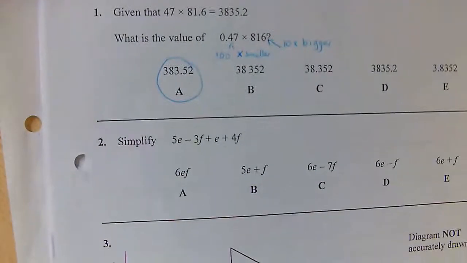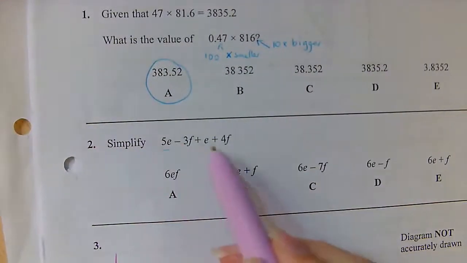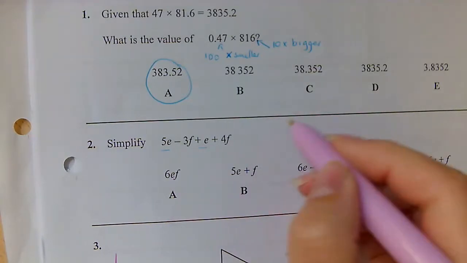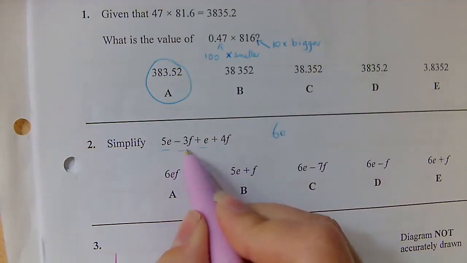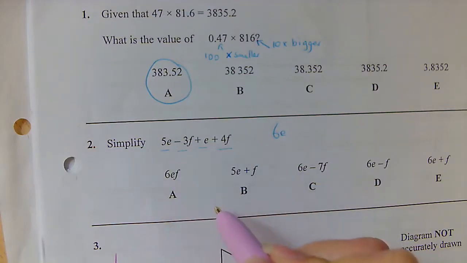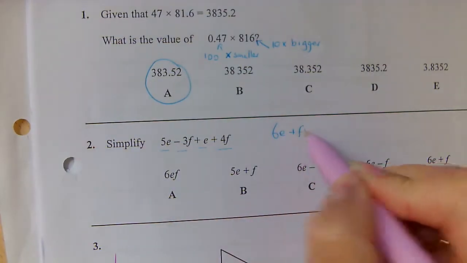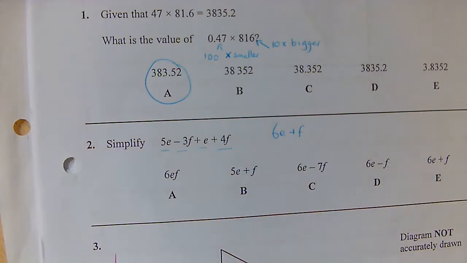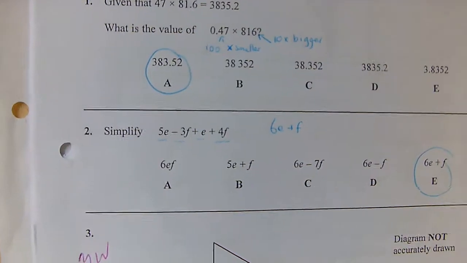Okay. Next question, let's collect like terms. So we've got 5e plus e is going to give us 6e. We've got minus 3f plus 4f, or swap them around. 4f take away 3f is going to give me f. That is a positive f. So 6e plus f is here.